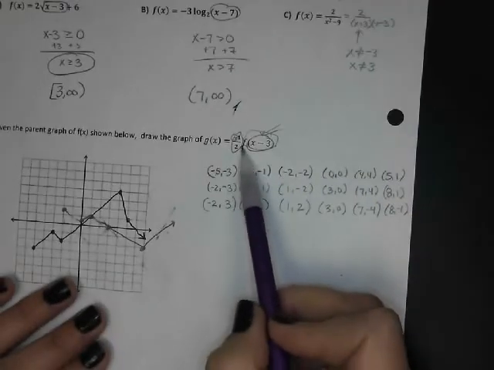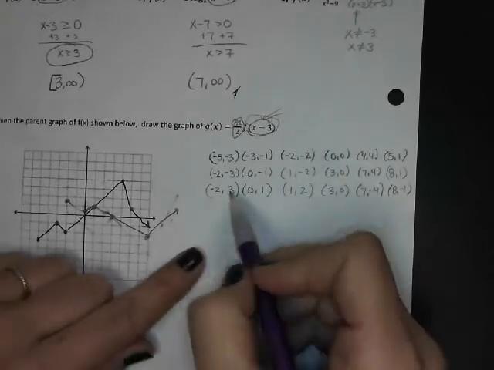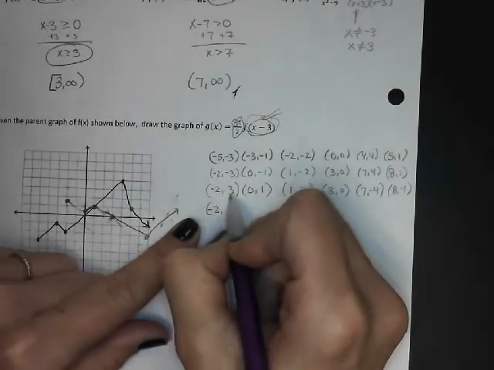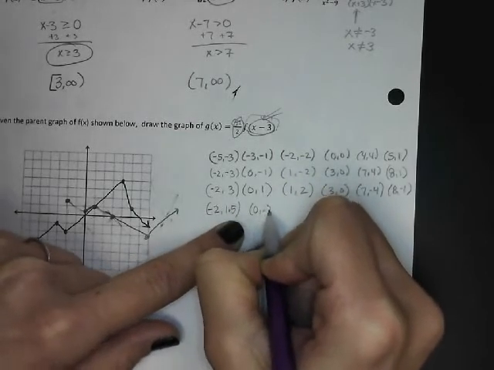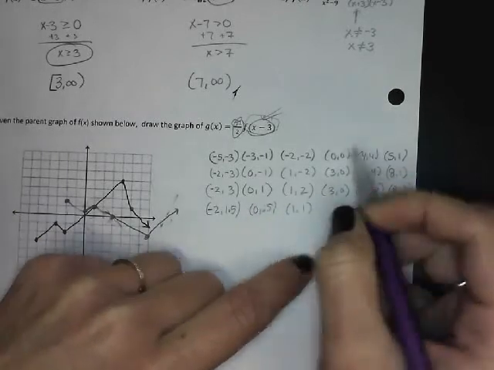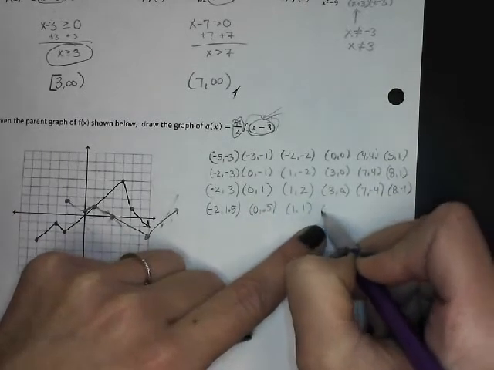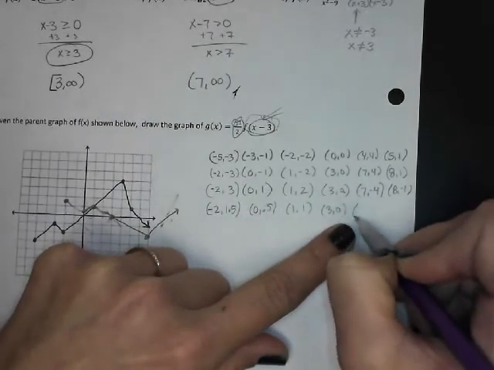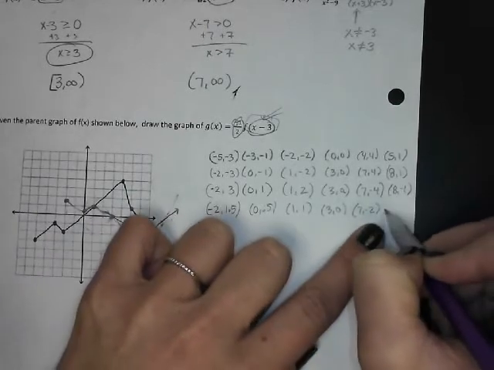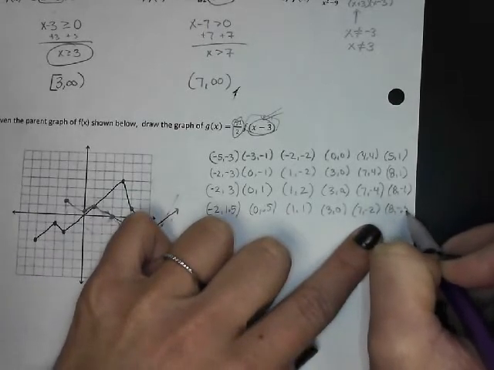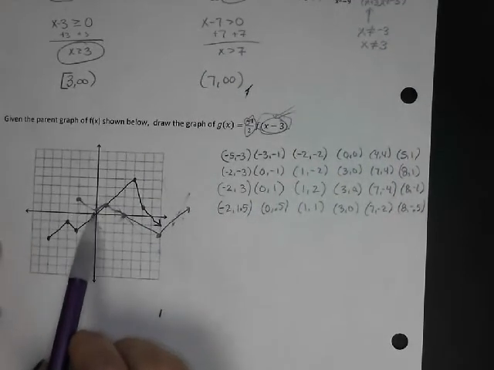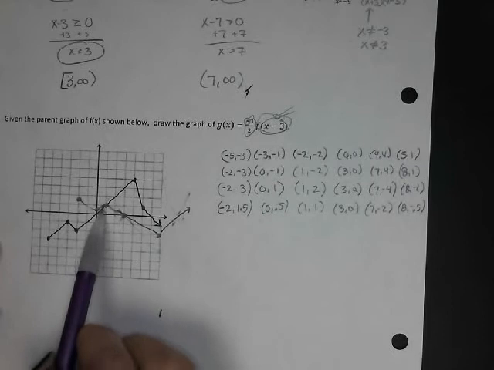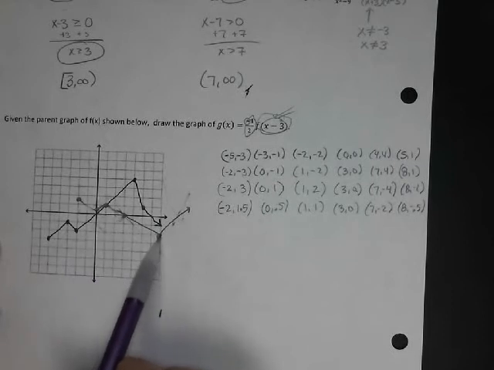And then lastly, the y coordinate gets compressed by 1/2. So 3 cut in half is 1.5. 1 cut in half is 0.5. 2 cut in half is 1. 0 rather cut in half is still 0. -4 cut in half is -2. -1 cut in half is -0.5. So you'd see that that's where all our points are. -2, 1.5, 0.5, 1, 1, 3, 0, 7, -2, 8, -0.5.